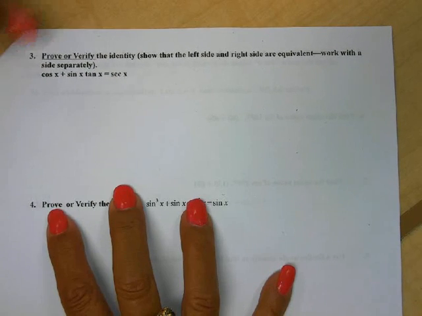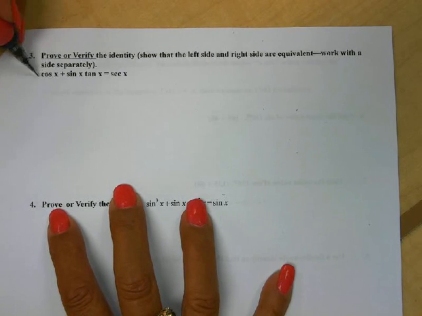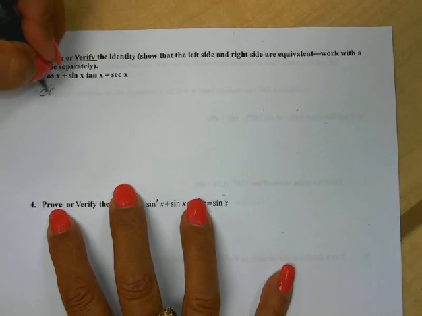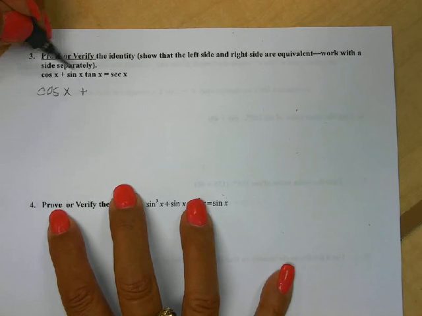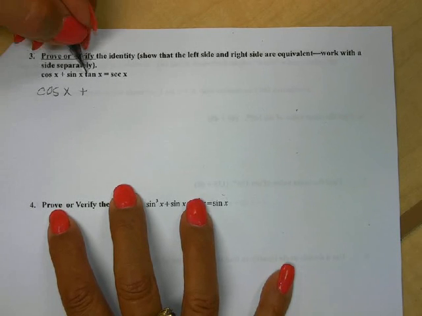Now, you'll also need to supply your reasons for why you're doing what you're doing. So let's just look at an example. So I want to prove that this left side, in fact, is equal to the secant of x.